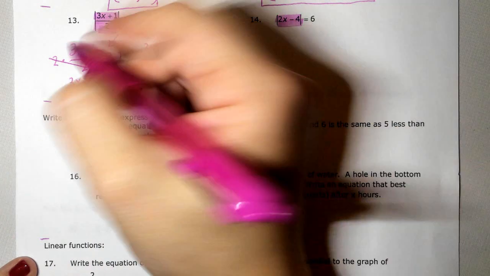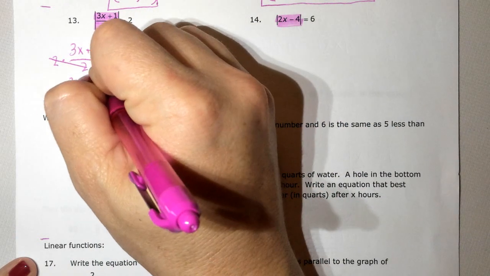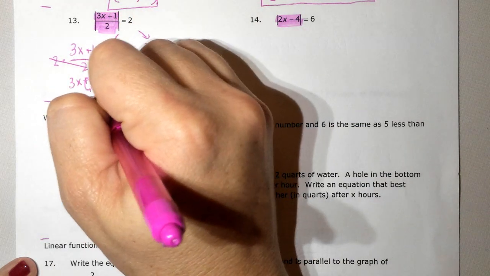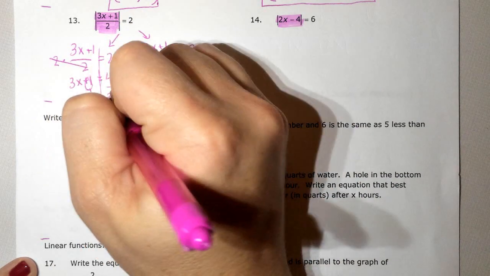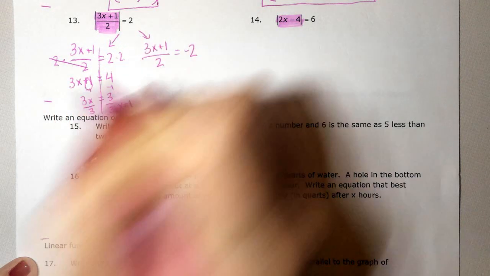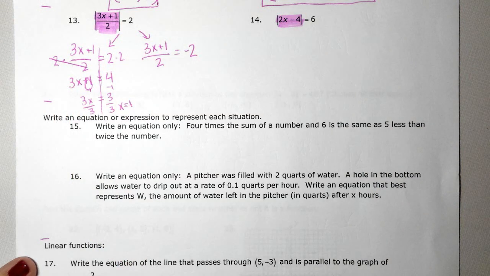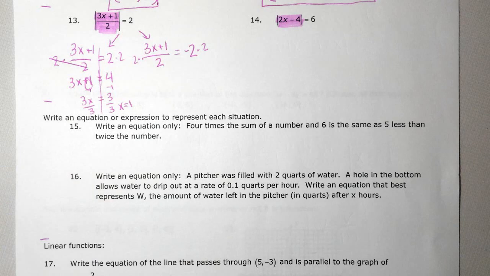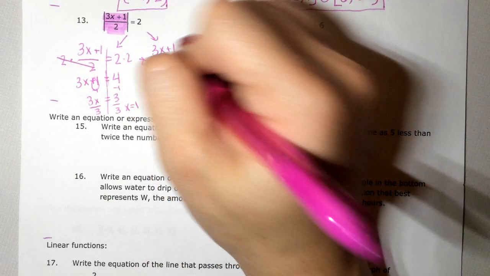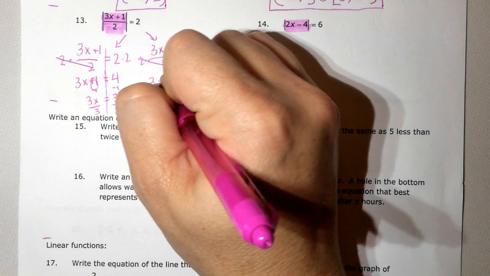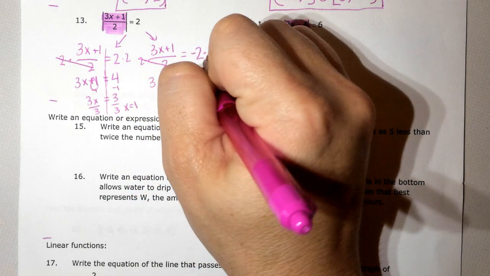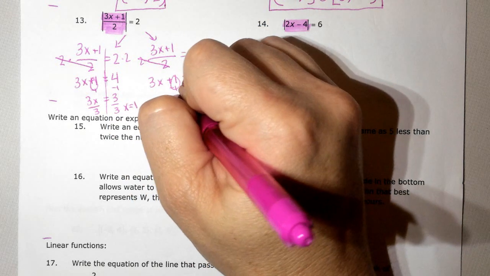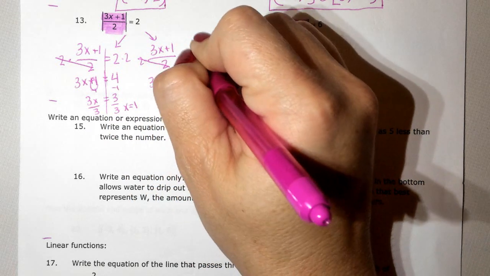And now I solve. So minus 1, minus 1. I have 3x equals 3. Divide by 3, x equals 1. Okay, same concept. Multiply by 2. Okay, this cancels before I can even multiply anything, so I have 3x plus 1 equals negative 4. Minus 1, minus 1. 3x equals negative 5.